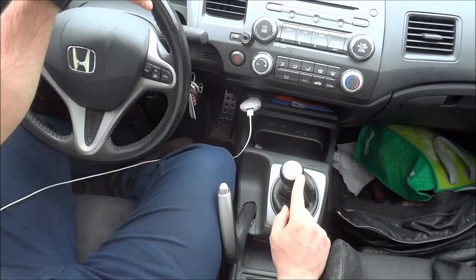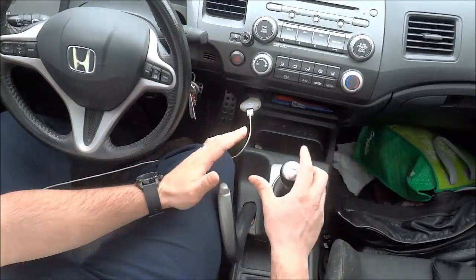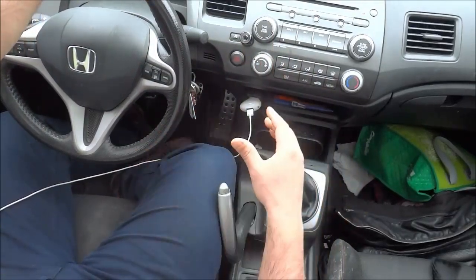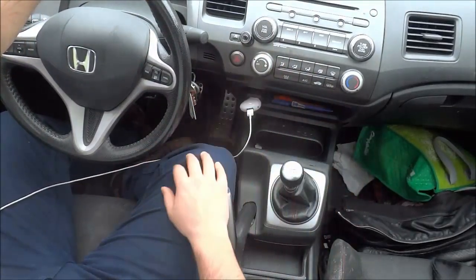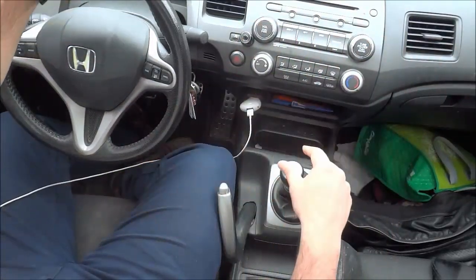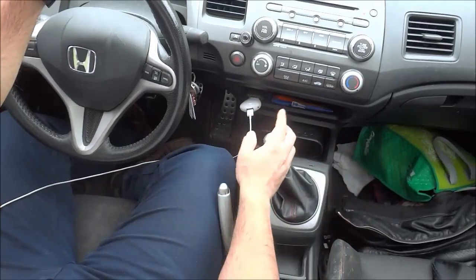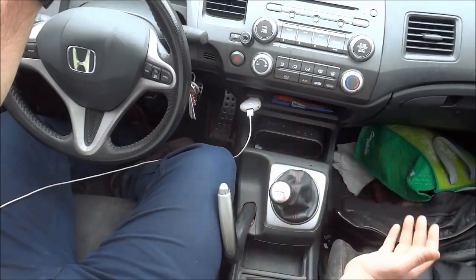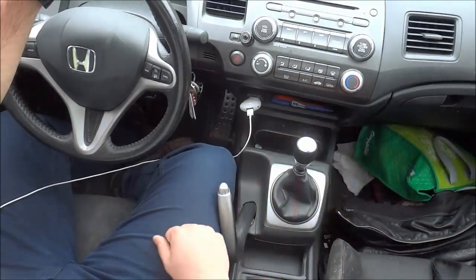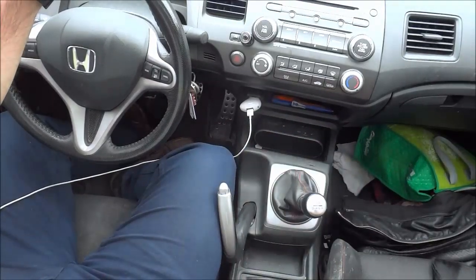So this is the gear selector, and I will start off this video by showing you each of the gears of this manual car. Now the location of each of the gears will differ from one car to the next, but I will show you the location of each of the gears on this car. This is first gear, second gear, third gear, fourth gear, fifth gear, sixth gear, and reverse gear.